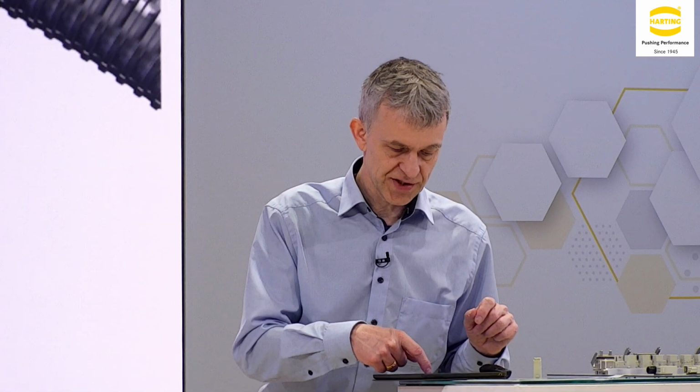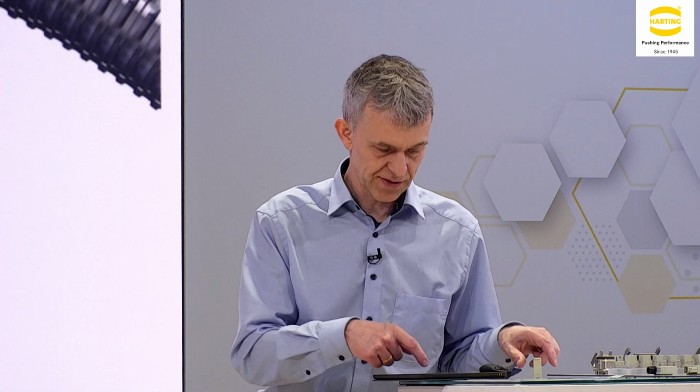Okay, next question. Are the modules also suitable in plastic housings? Yes, all the modules are suitable in any kind of Han-Modular solutions. They are suitable in traditional hinged frames and metal housings, but also in the Han Eco series. So there are no limits. You can use them also in docking frames, no problem.